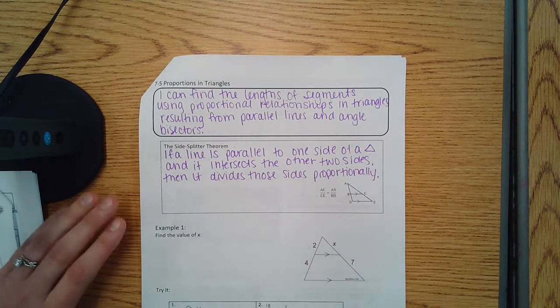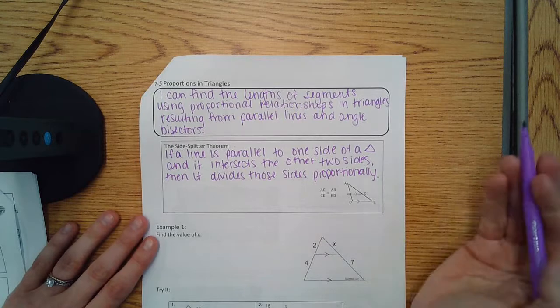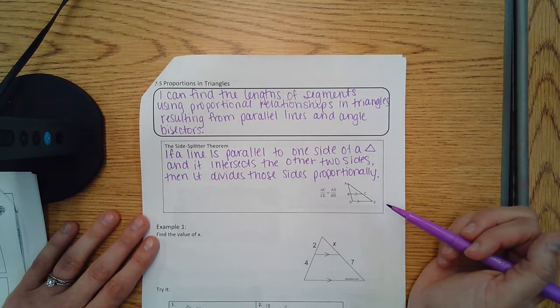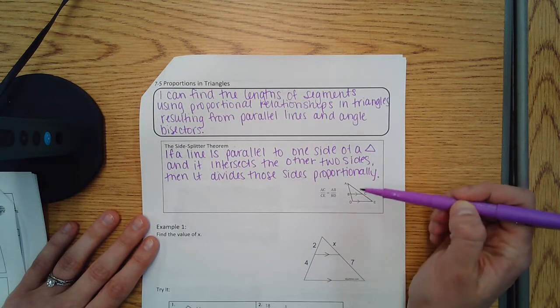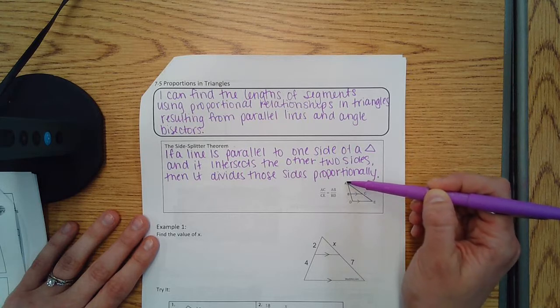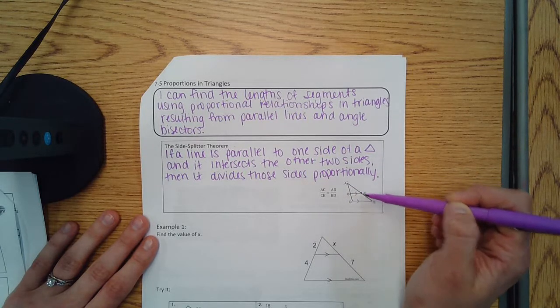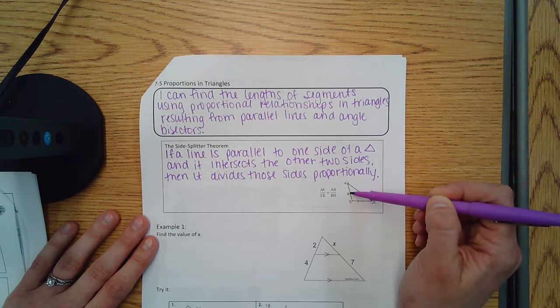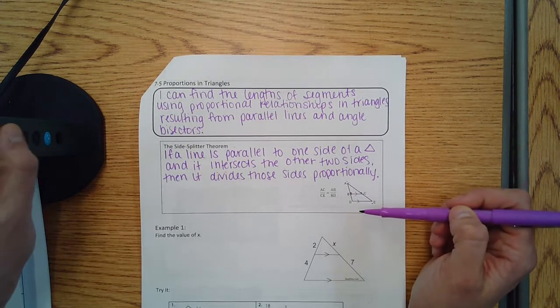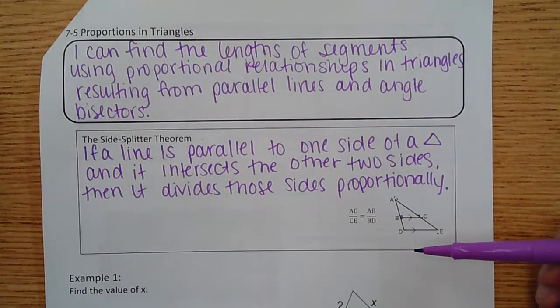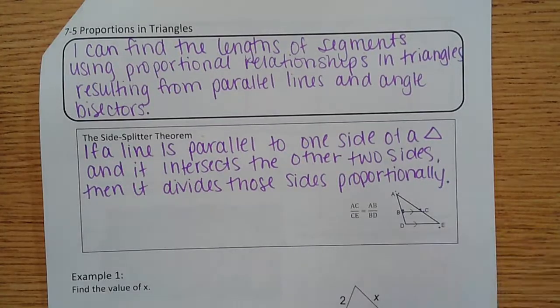So what this is saying is that the ratio of AC over CE equals AB over BD. Now, just like with other sections, you can do this in more than one way, as long as you're maintaining an order.